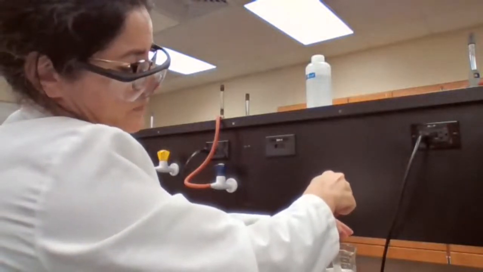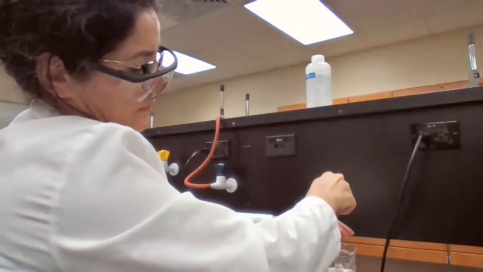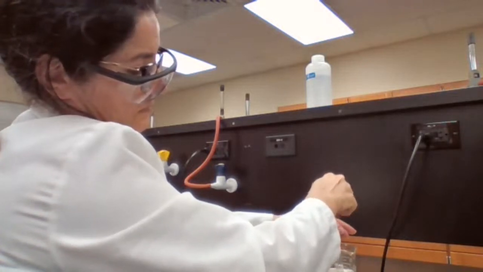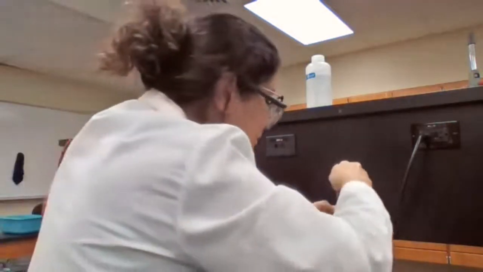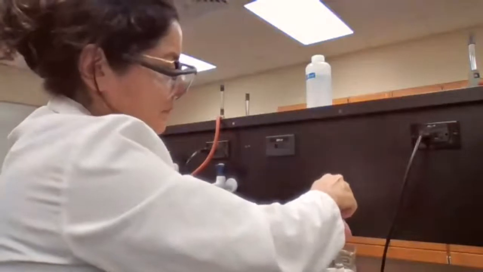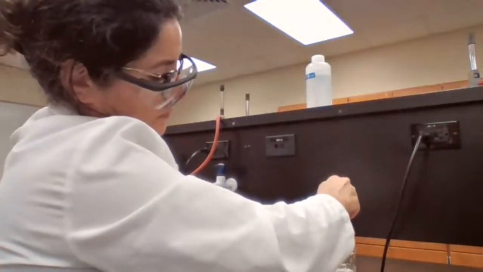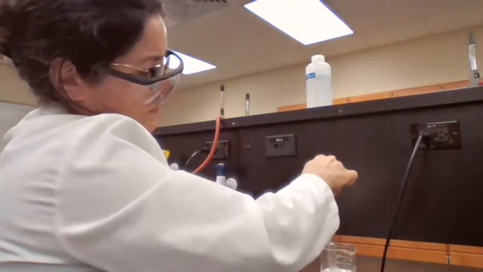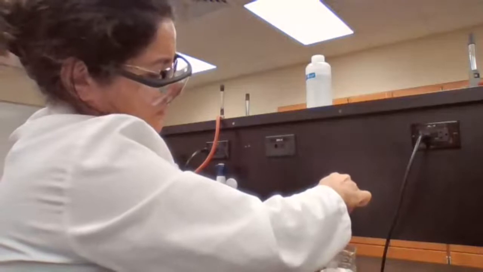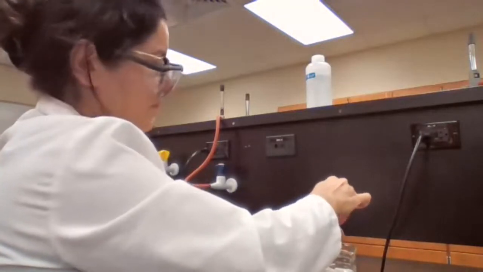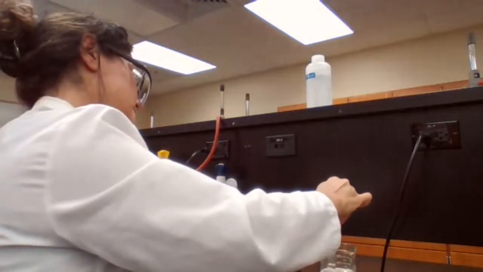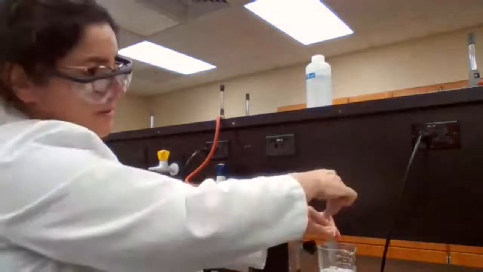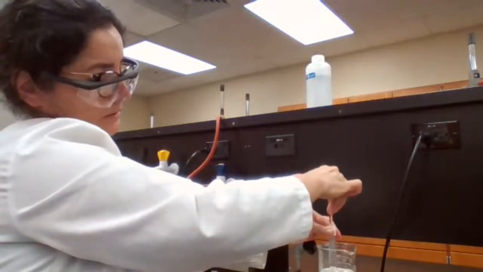So okay, you can take a screenshot of the solution because it's dissolved when it's inside the hot water.